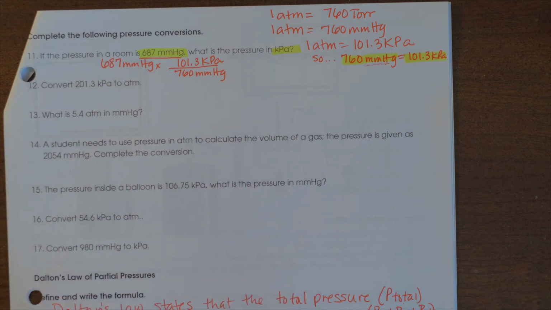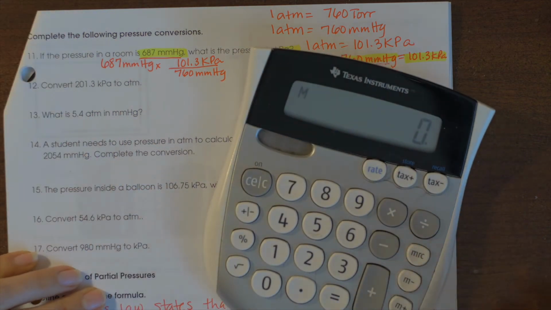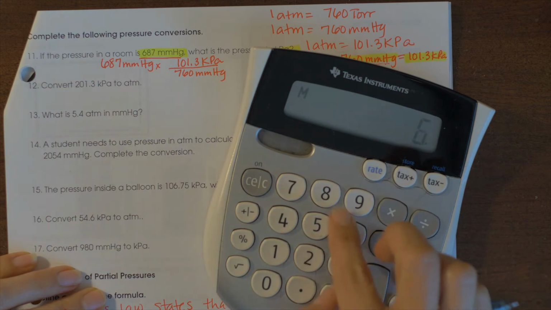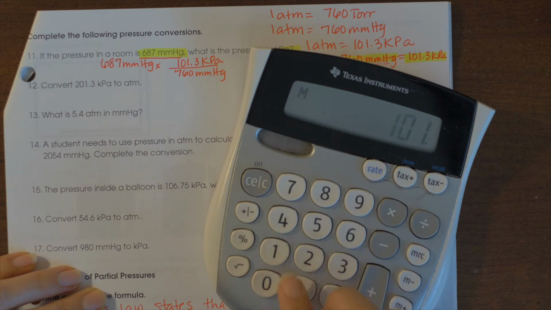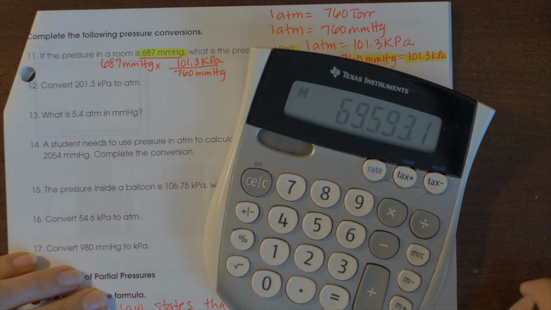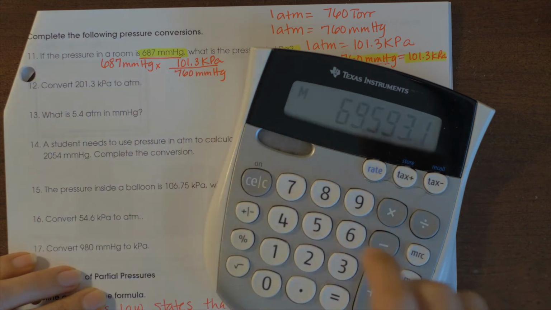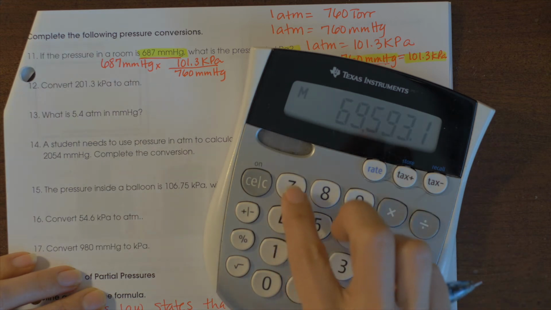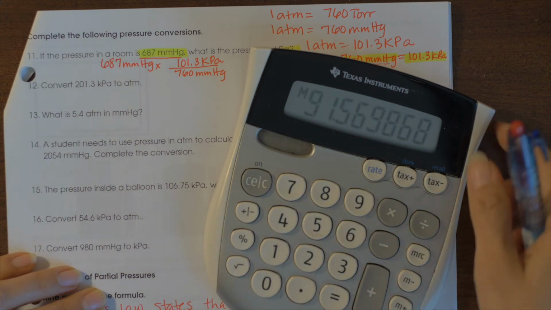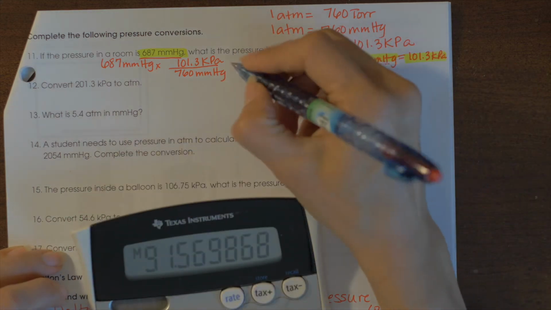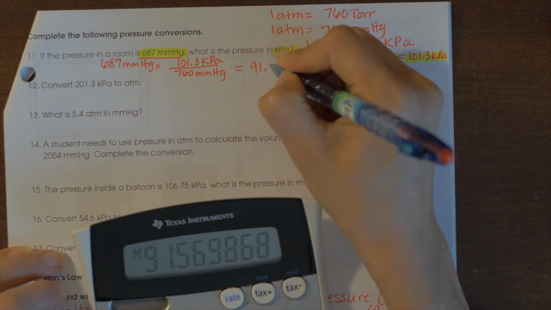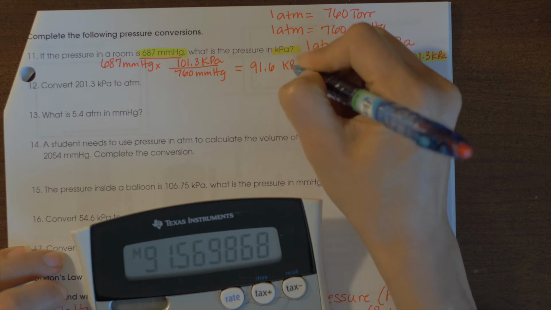Just like always, when you multiply by a fraction, you multiply by the top and you divide by the bottom. Put your given information in your calculator first: 687 times 101.3, hit equal. So we multiplied by the top, and now we're going to divide by the bottom, divide by 760. And that gives you 91.6, and our unit is kilopascals.